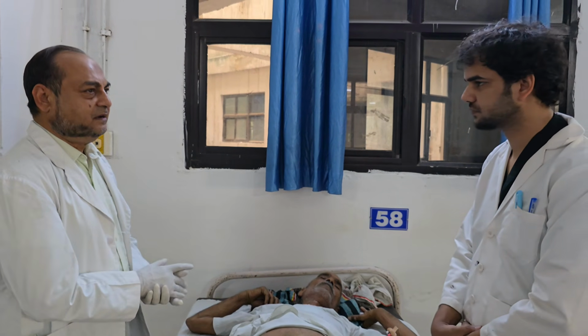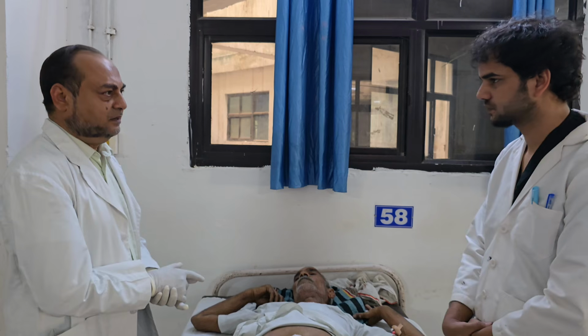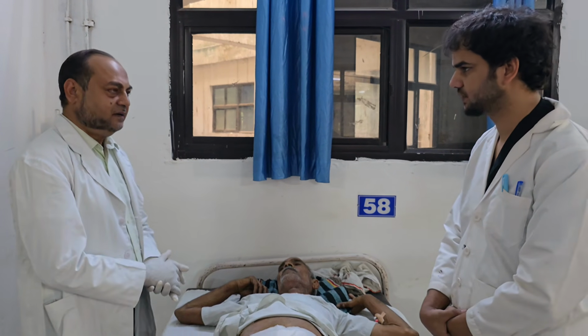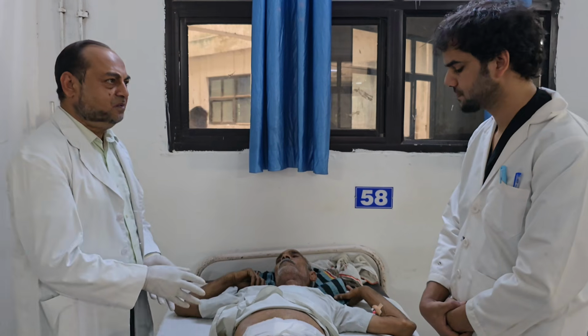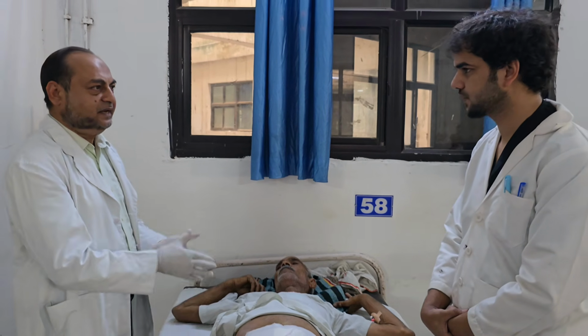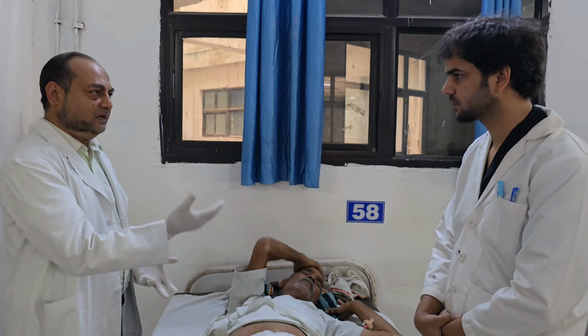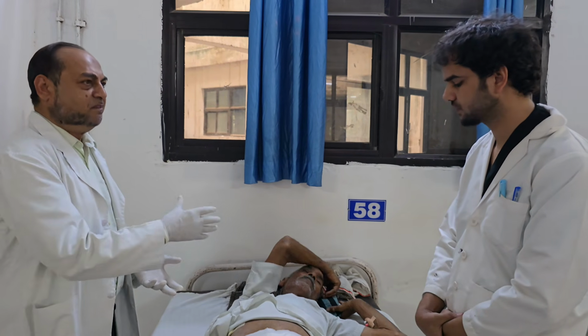So after that, we pulled out the tube, and following that, the patient is getting better. And now both the drains have been removed. The pigtail drain, which was there in the cavity, was draining bile initially, and pus also in the earlier phases. So the pus has been drained.